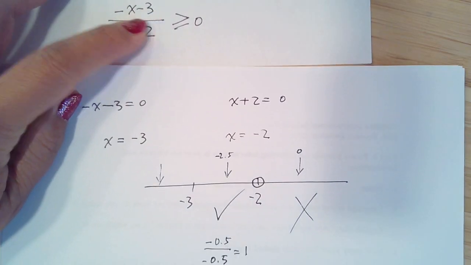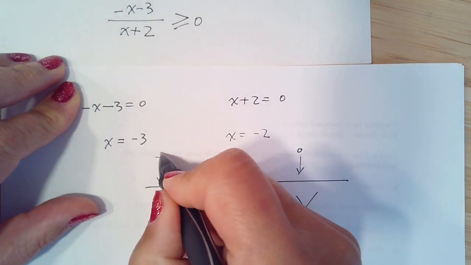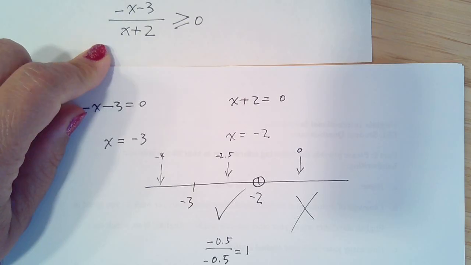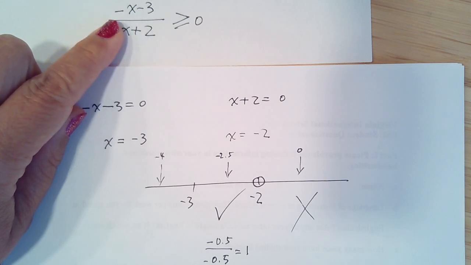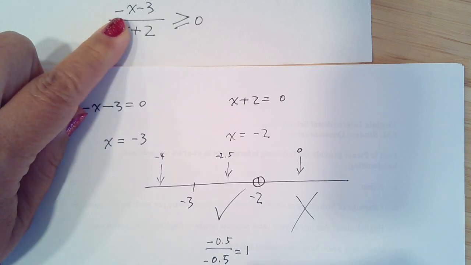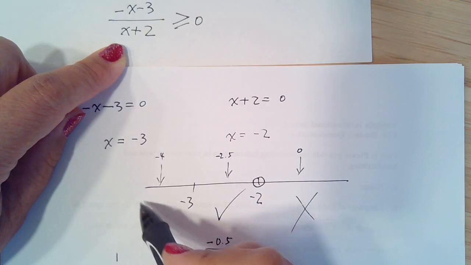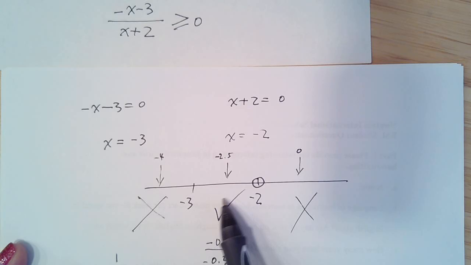Okay. And then the last, negative 4. I choose negative 4. Of course, if you like, you can choose negative 5 or negative 6, negative whatever, okay? So if I put negative 4 here, that would be 4 minus 3, the top is 1, and then the denominator negative 4 plus 2 is negative 2. So that's negative 1/2. Is that greater than or equal to 0? It's not. So basically, I only have this interval correct.